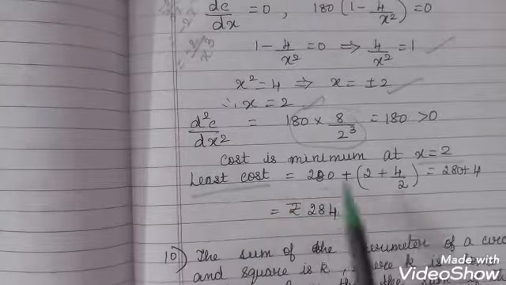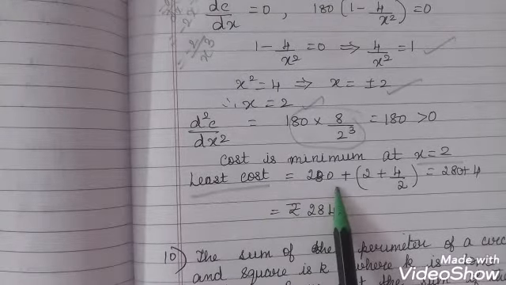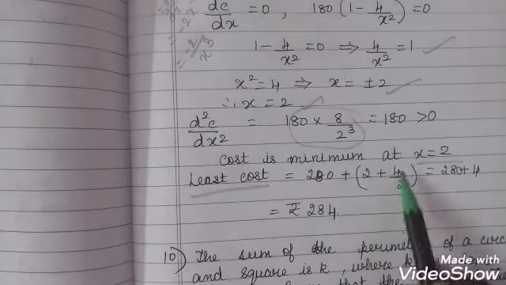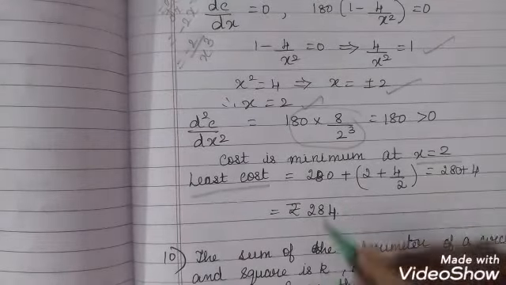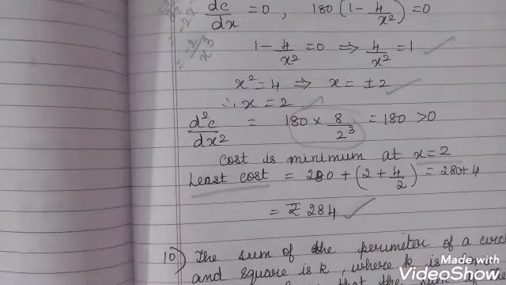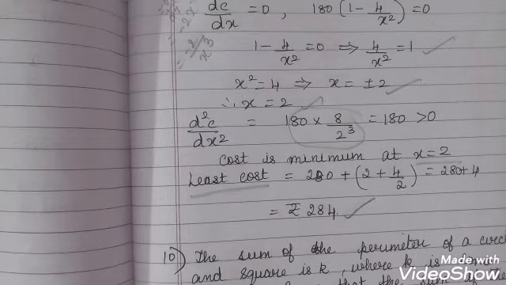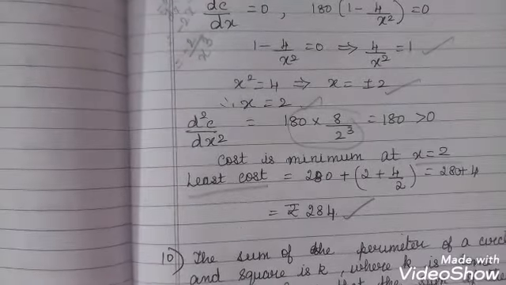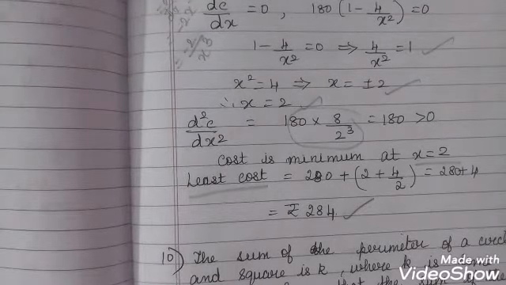And what is the least cost you get? It is equal to 280 plus 2 plus 4 by 2, which is equal to 284. So here the answer is equal to 284. So what is the minimum cost required to construct that tank? It is equal to rupees 284.